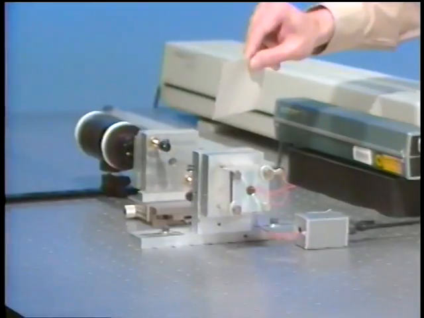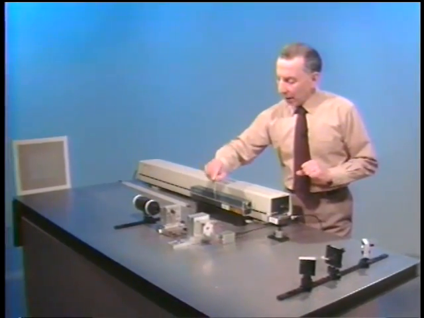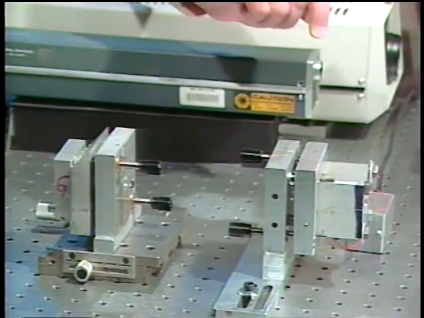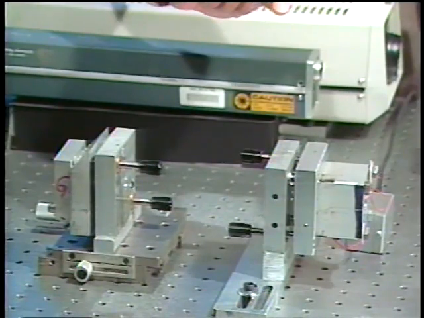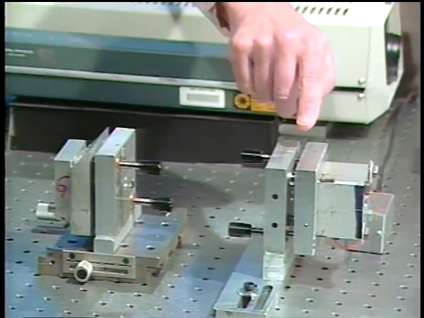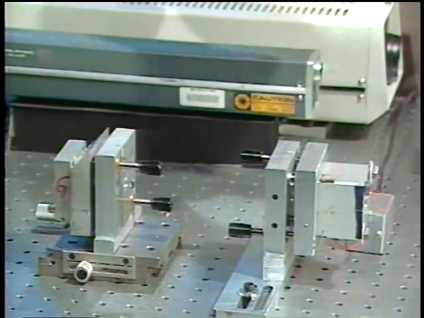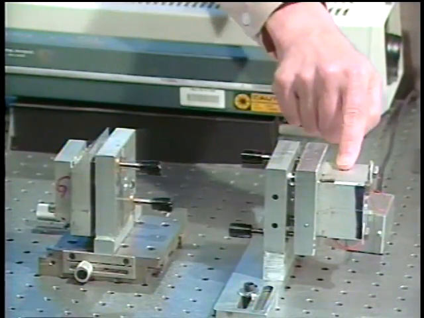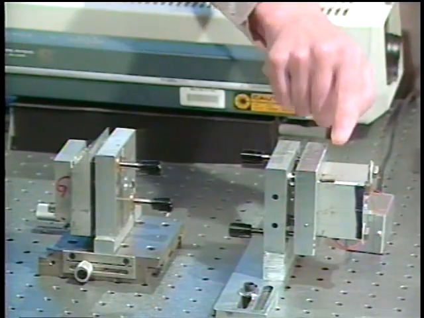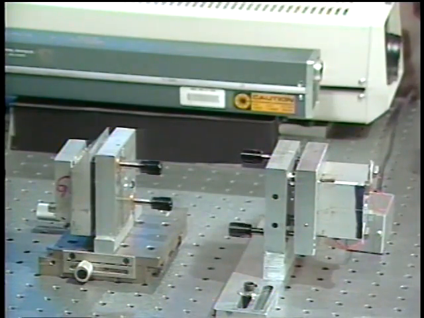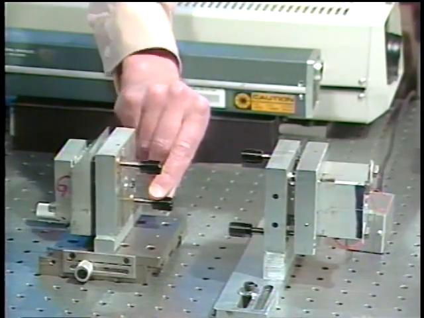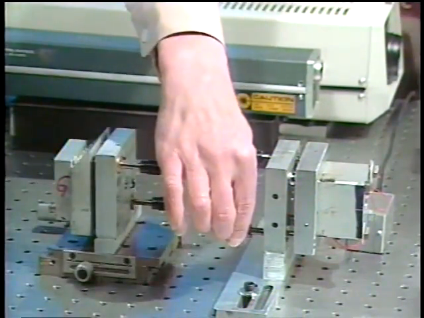So let's look at the cavity right now. It's made out of two hefty mirror mounts because we need good stability. The mirrors have the same radius of curvature of 25 centimeters. One of the mirrors is mounted on a piezoelectric crystal over here. And the adjustment to the mirror mounts are over here using these knobs.